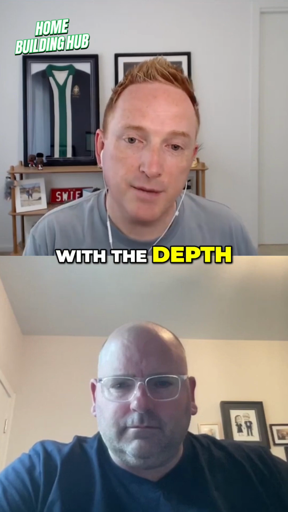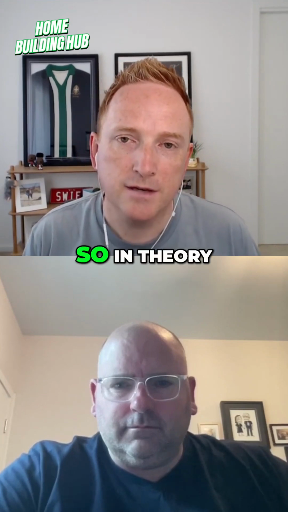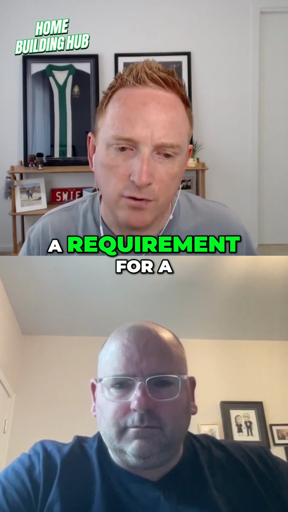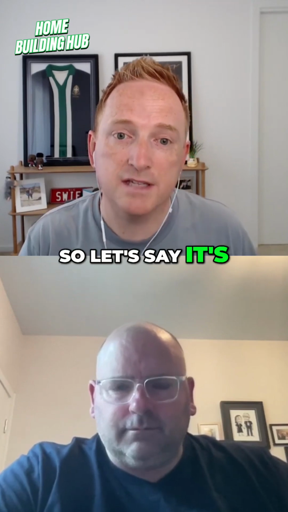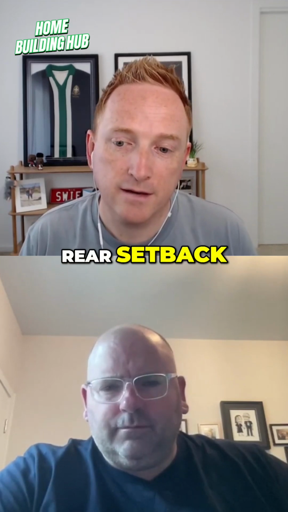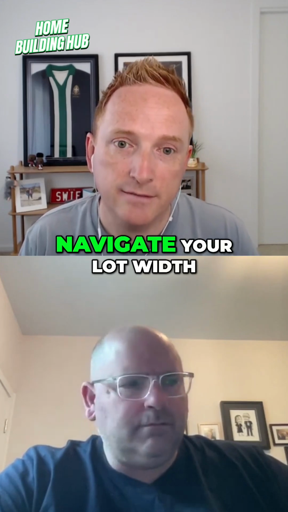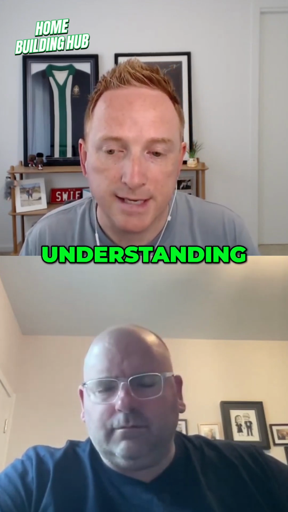With the depth, it's actually quite similar, different numbers, but it's the same principle. In theory, most lots will have a requirement for a front setback, so let's say it's 4 meters. They'll also have a requirement for a rear setback, and on average, people will be using 3 meters. There's reasons for it, but we won't get into that. It's just to help you navigate your lot width, lot depth understanding.